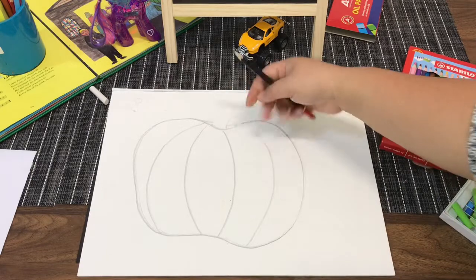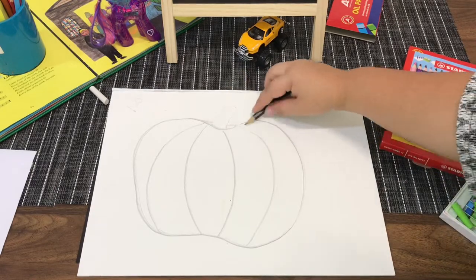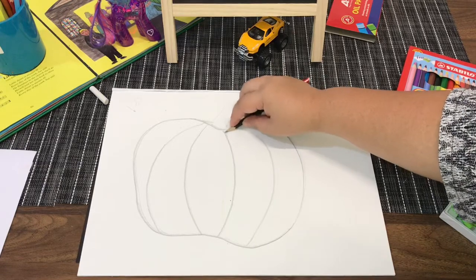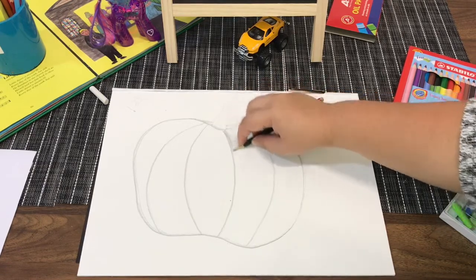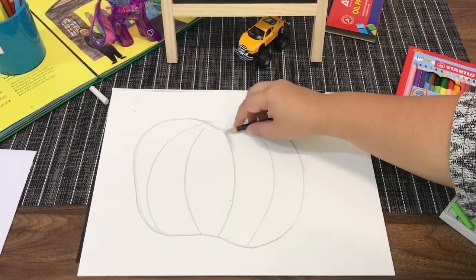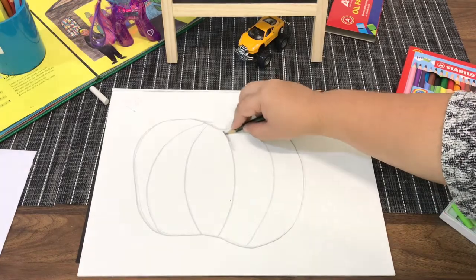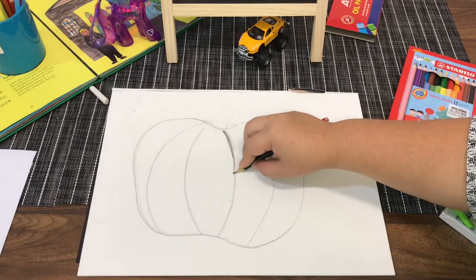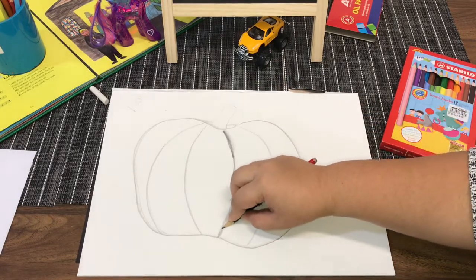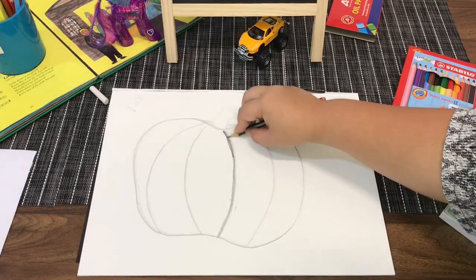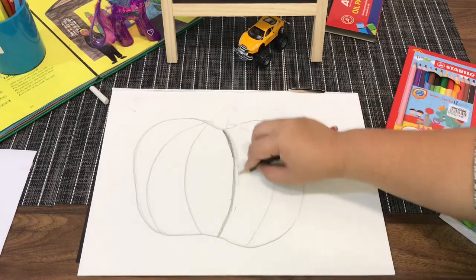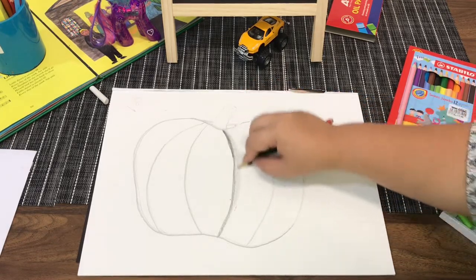This part over here, there is no light reaching over here, so the shading has to be a little darker. So you just shade it. Make sure the line is darker than your shading. Let's say I make this one darker first, then I'm going to shade it.